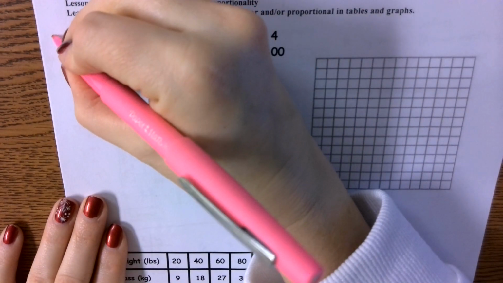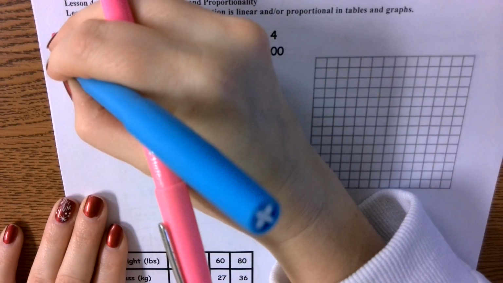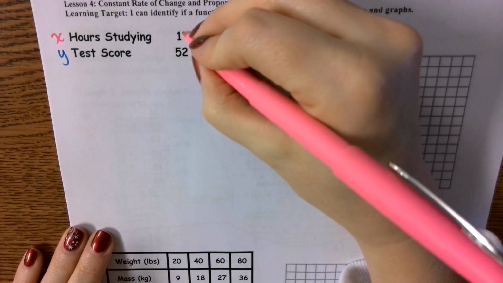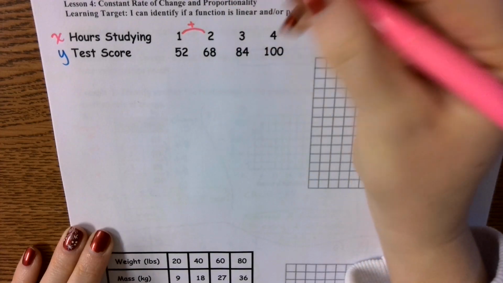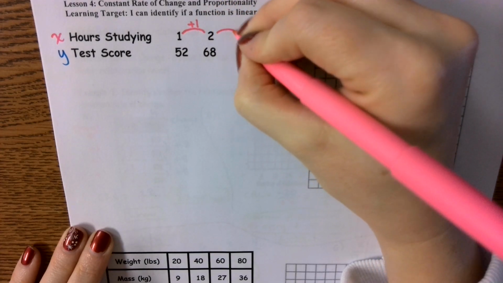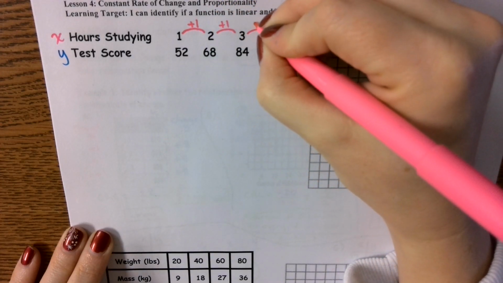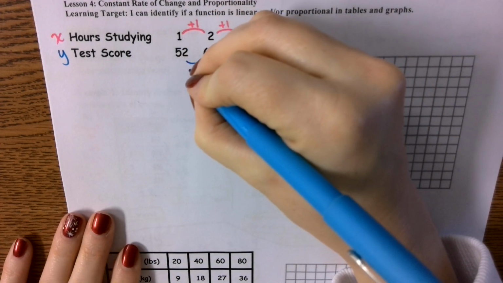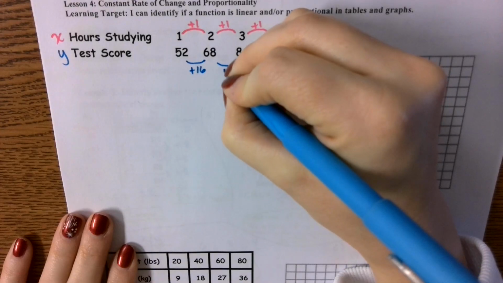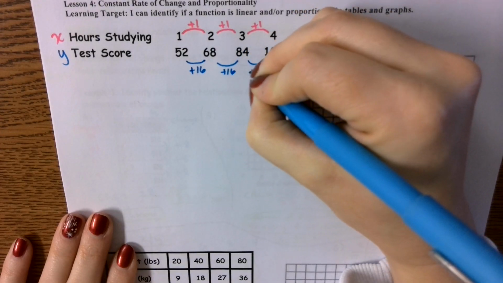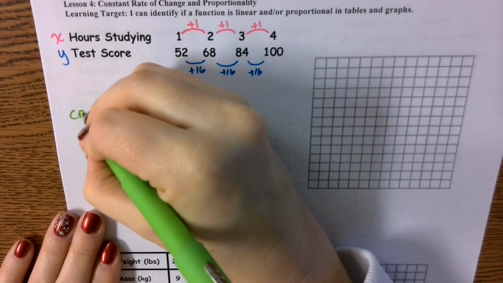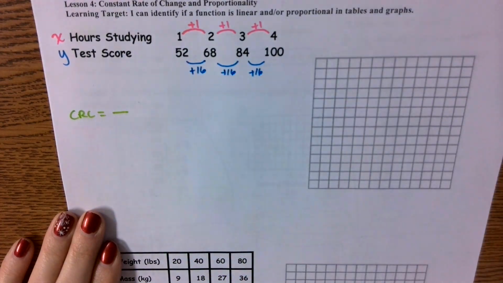So this is going to be your x value. This is going to be your y values. If we had 1 over 16, that would be occurring here. So we do see that it's 16 over 1. We do see that we're increasing by 1 every single time that we change our hours, and that our test score in this case is increasing by 16 every single time that we're graphing. So we do know that we have a constant rate of change of 16 over 1.